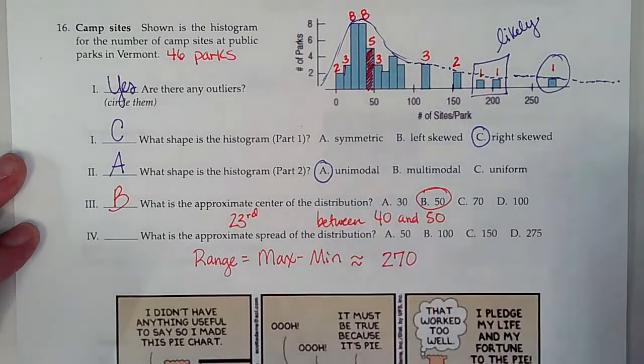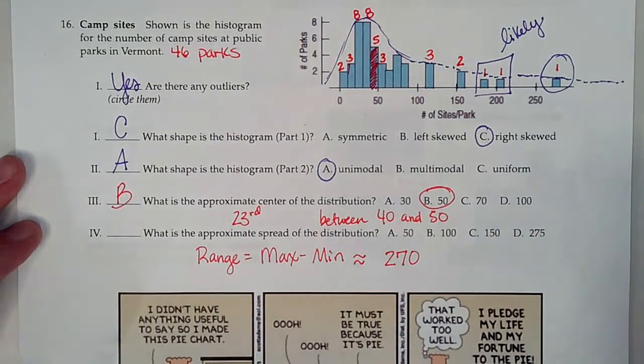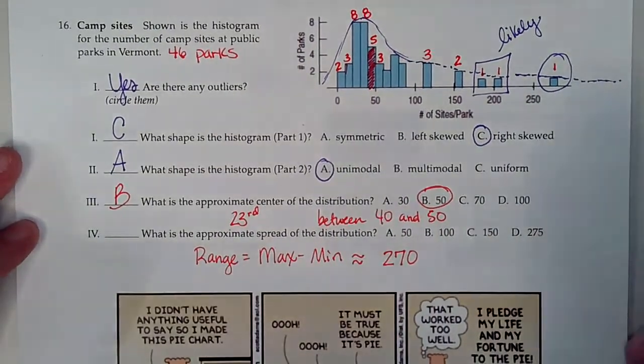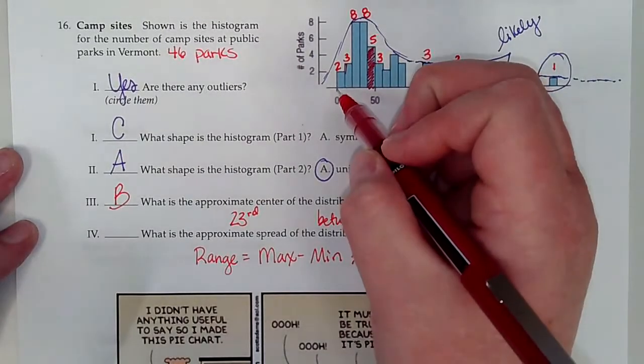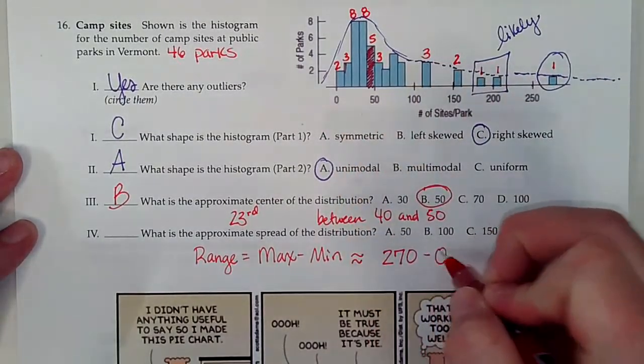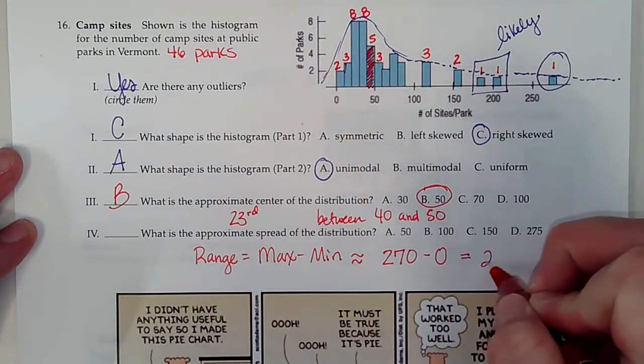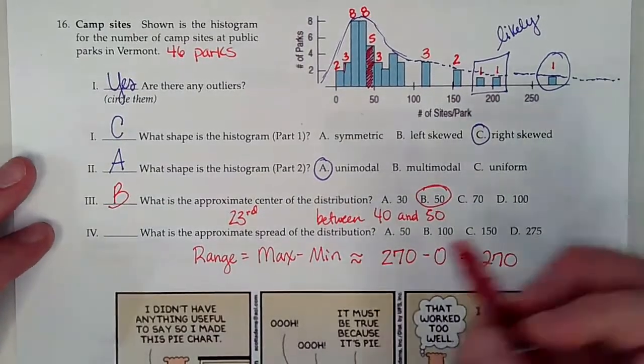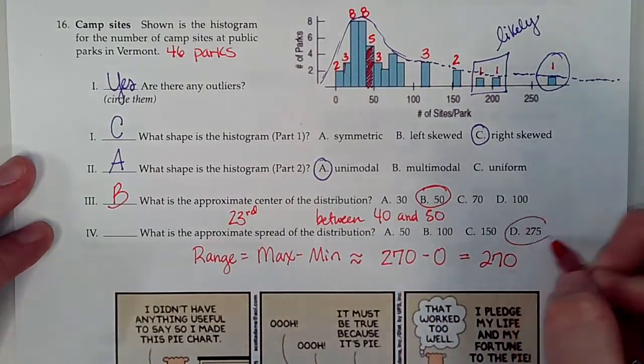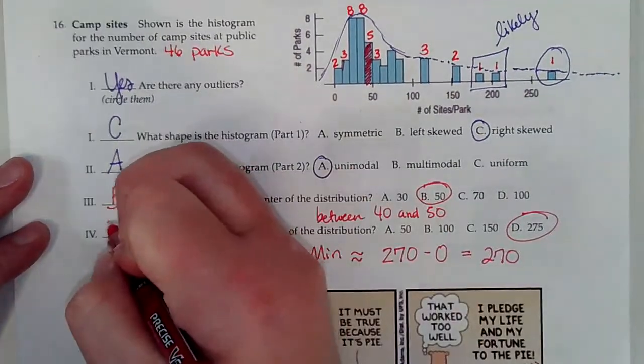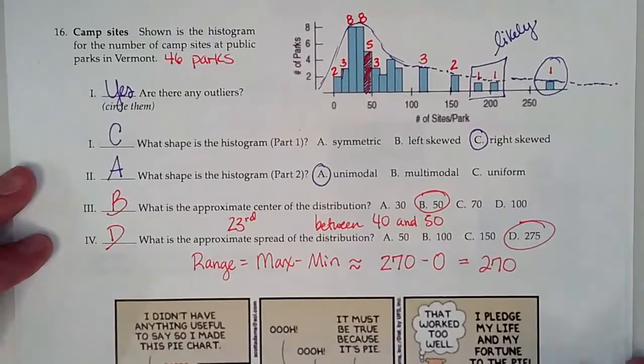Let's put 270. We'll see what we get when we do the subtraction and which answer is going to be close. The smallest is going to be 0. So if I subtract those, I'm looking at about 270. The closest one out of the choices here is definitely D. So I'll choose D as my answer there.